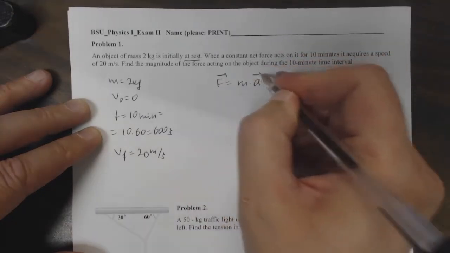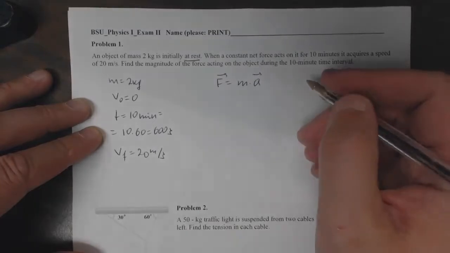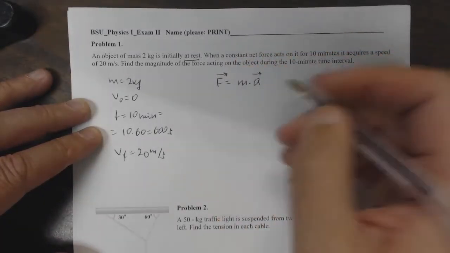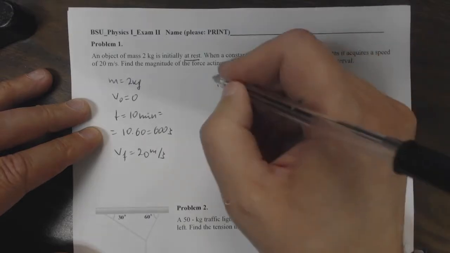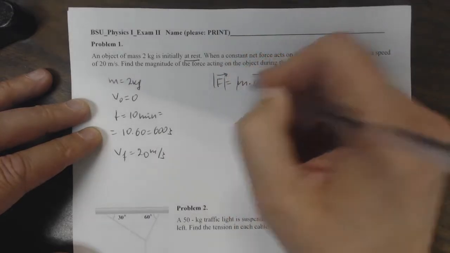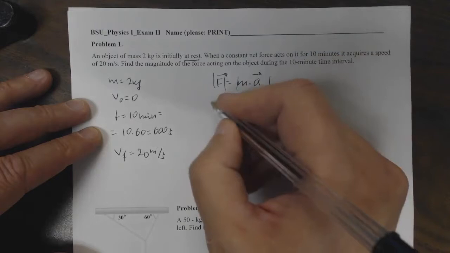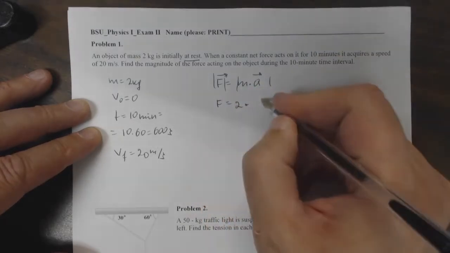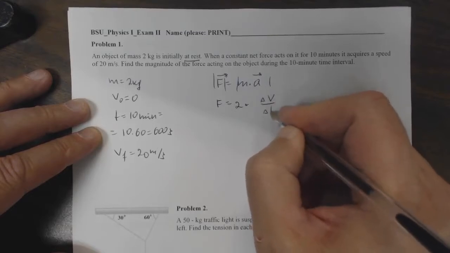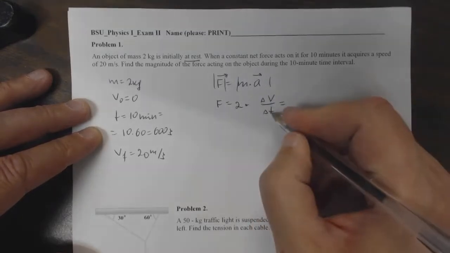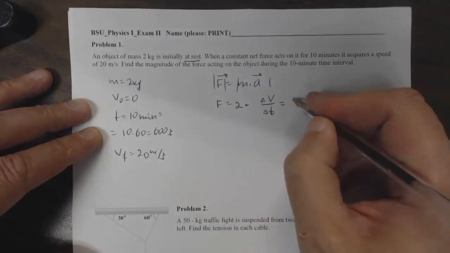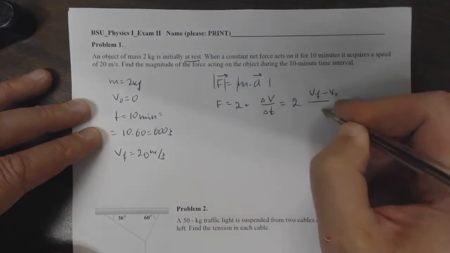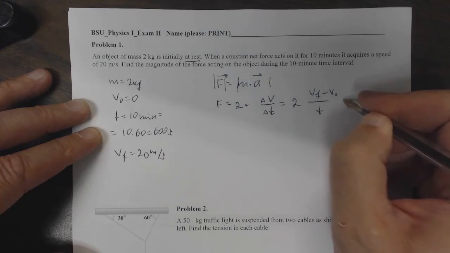Well, in general, vectors, but in this situation, everything is about magnitude. So F equals m times acceleration, delta v over delta t, and that's going to be final minus initial over time.